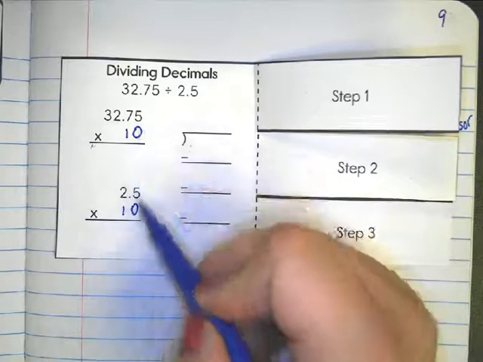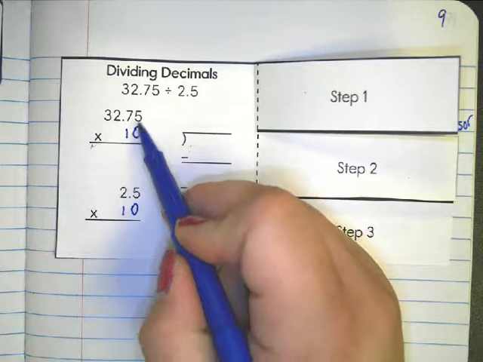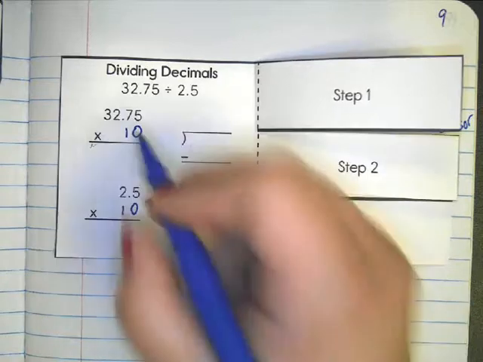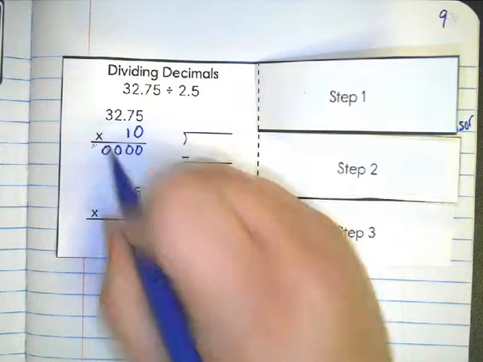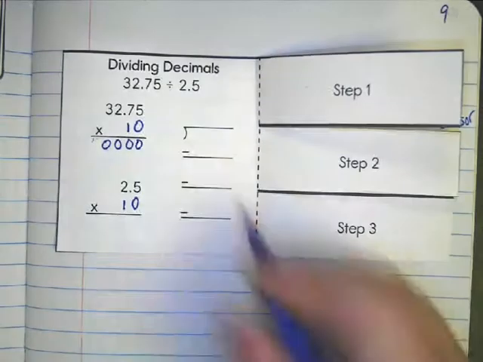So now, if I take 0 times all these, I'm going to get 0, right? So I'm going to do 1, 2, 3, 4 zeros. Then I'm going to add my placeholder.